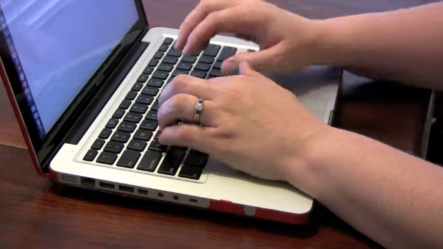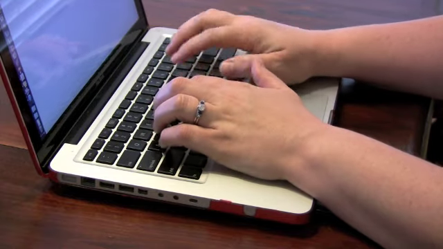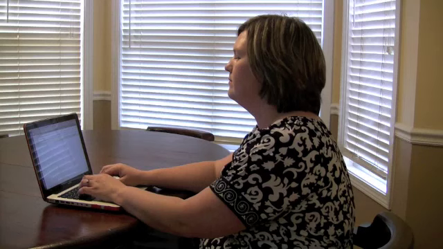Today you're going to learn about your new MacBook. I think you're really going to like it. It'll take a little getting used to, but once you get used to it, you'll be very glad you have a MacBook.